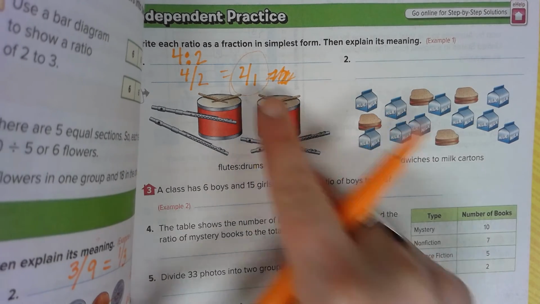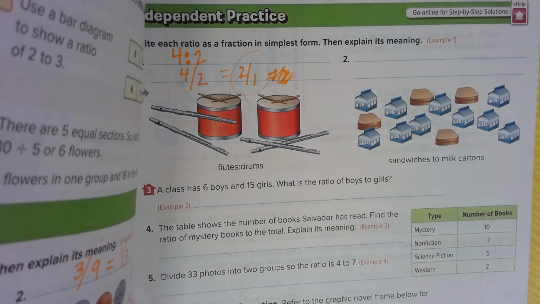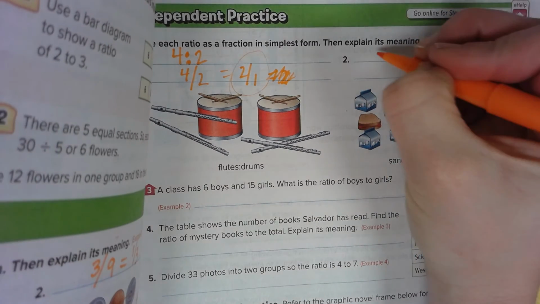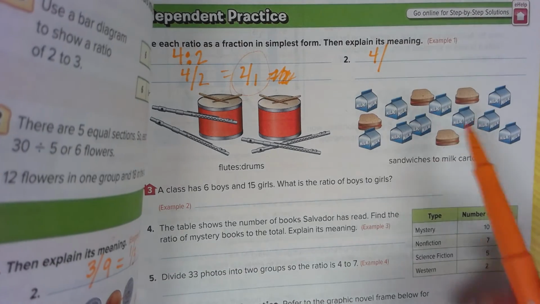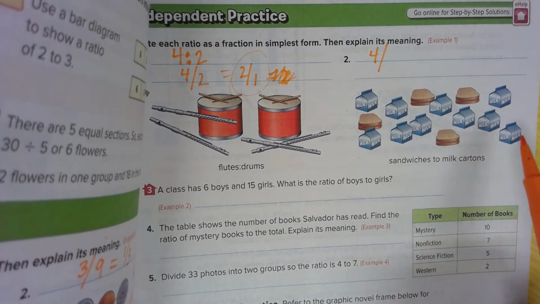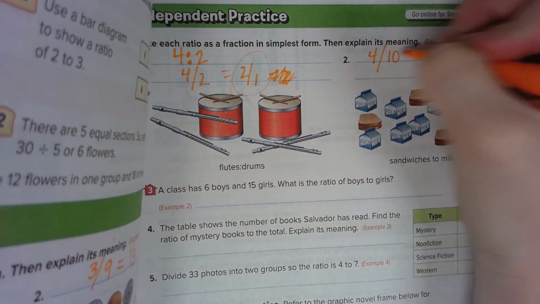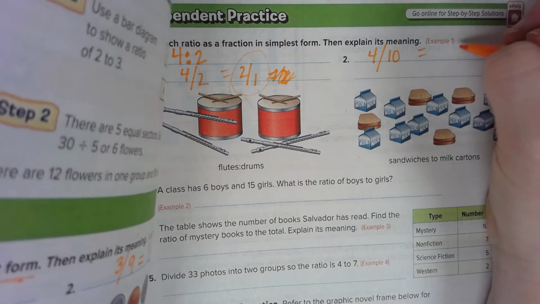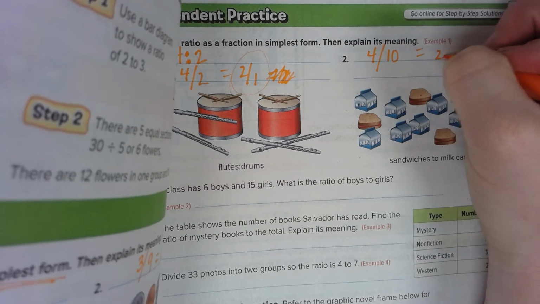Let's look over here. Sandwiches to milk cartons. I see 1, 2, 3, 4 sandwiches, and milk cartons, 1, 2, 3, 4, 5, 6, 7, 8, 9, 10. 4 to 10. Okay, got to reduce that down or simplify it down. Divide each by 2, I get 2 fifths.